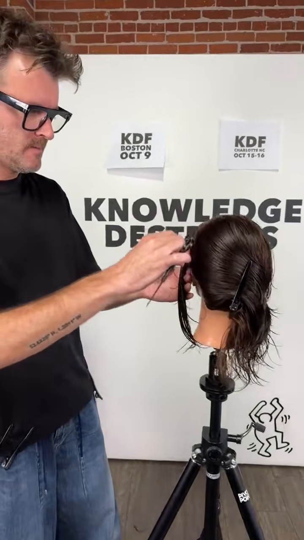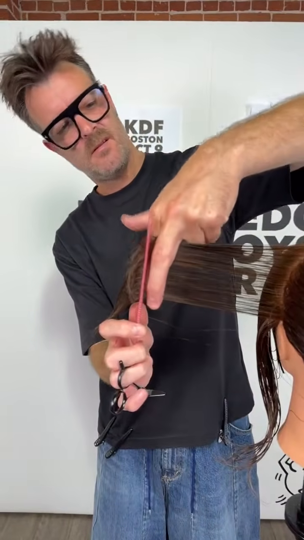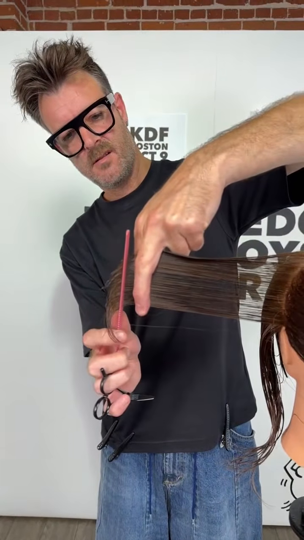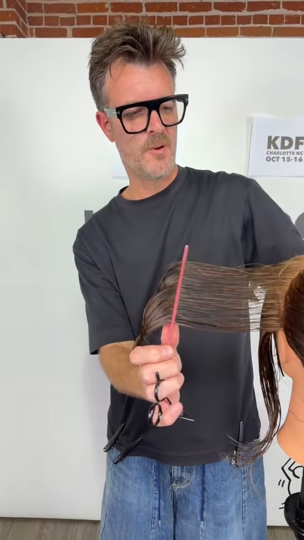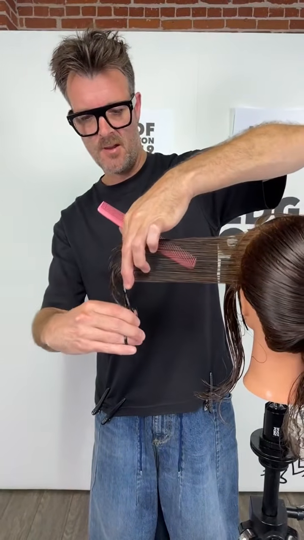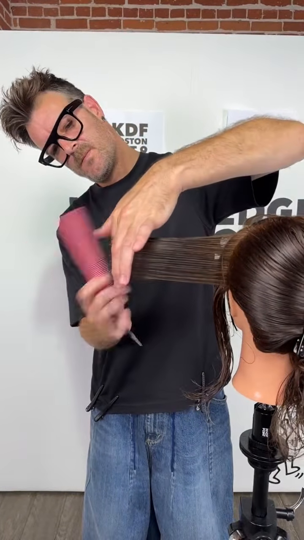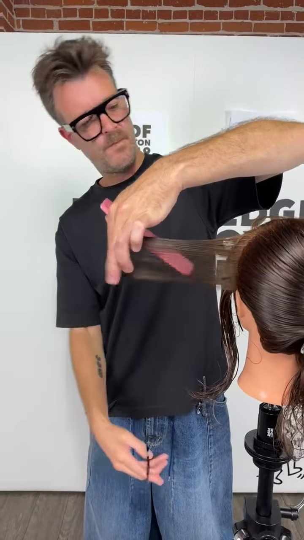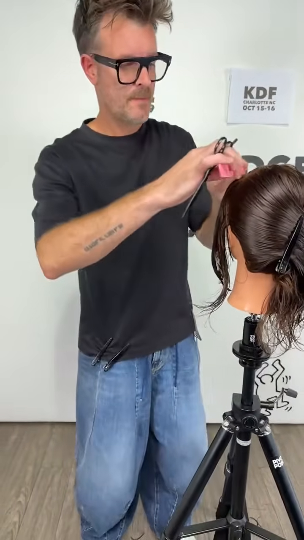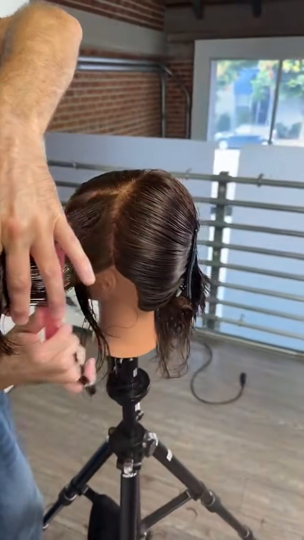So right above the ear, take my vertical section. So I'm looking at the length at the parietal ridge, right at the base of it, right there. Boom, that area. Same thing, pretend I'm cutting a box.